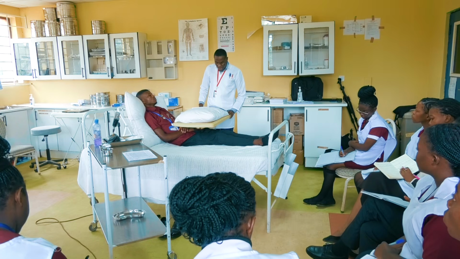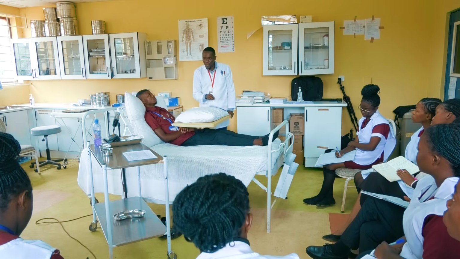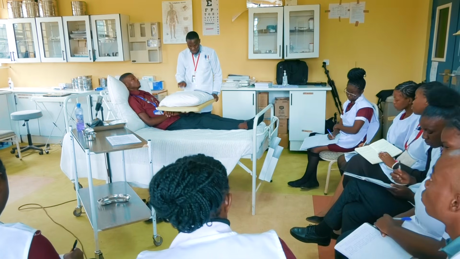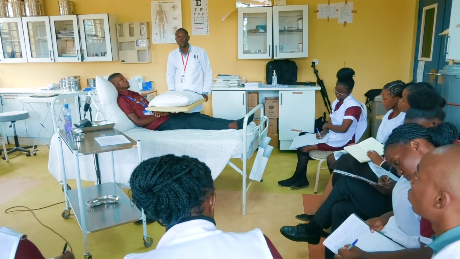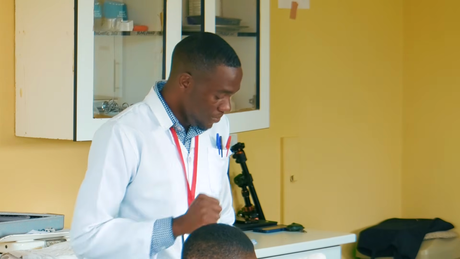Then the last one, rectal temperature is done in newly born babies. When the baby is born, that's when you can take the rectal temperature. Are we together? And in severely malnourished patients, we can use the anal region or the rectal region to take the temperature. So now what do we need? What do we need for this?